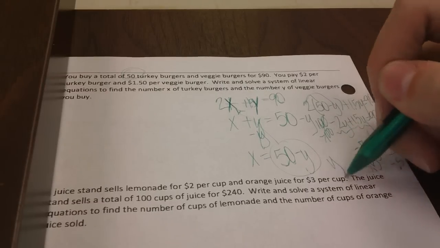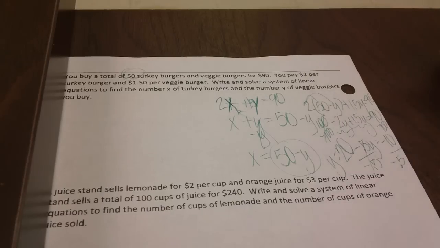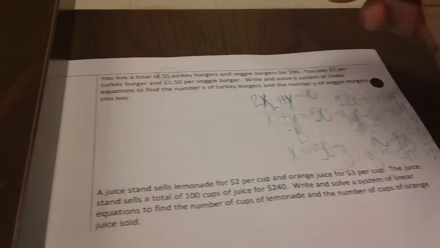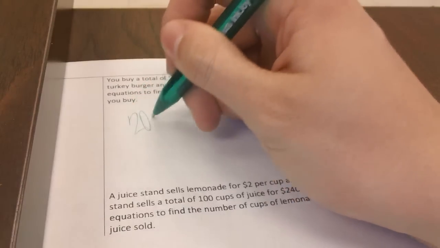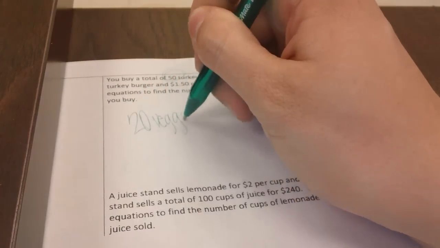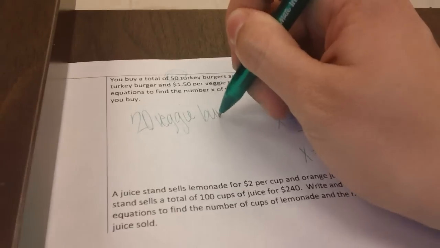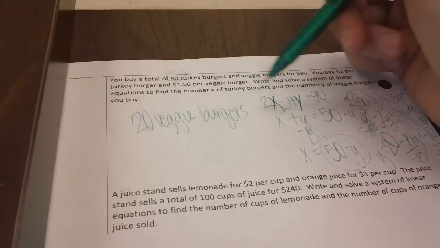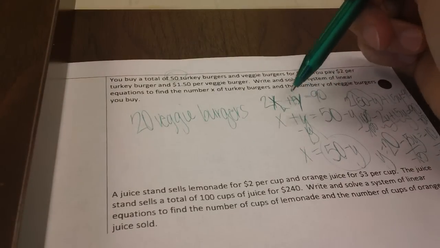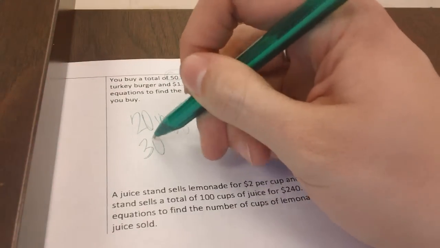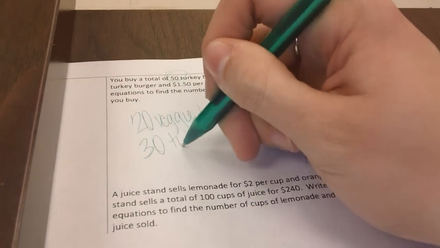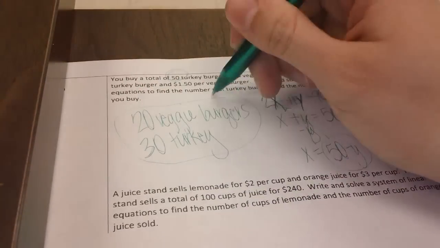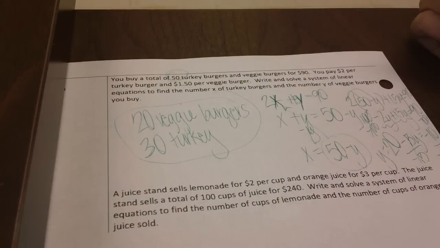And I get y equals 20. So there are 20 veggie burgers. And if there are 20 veggie burgers, I know that there's only 50 burgers total, so there have to be 30 turkey burgers. And that's my solution.